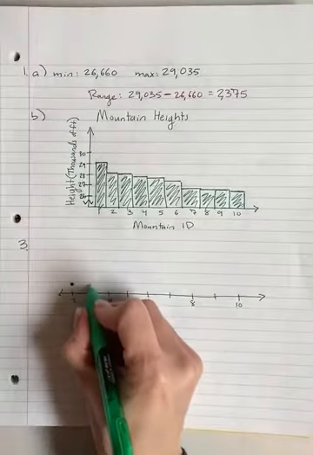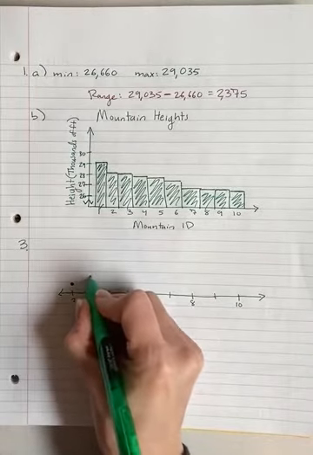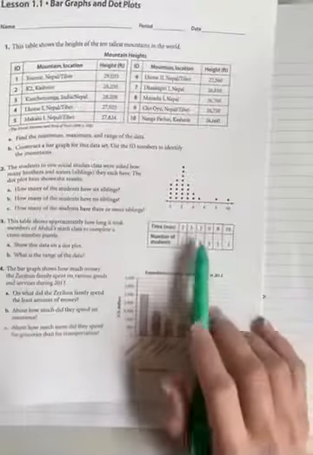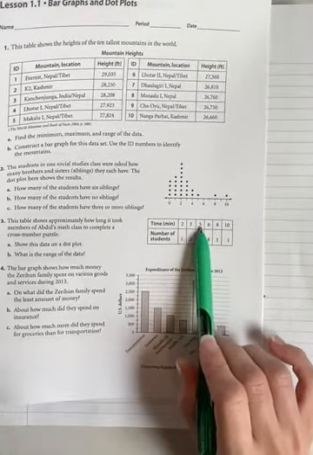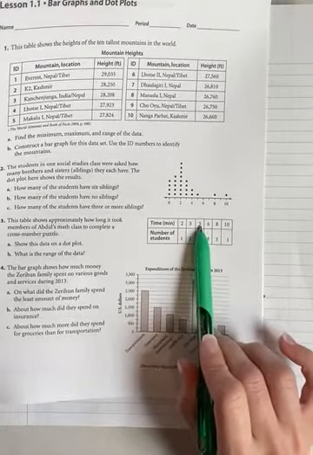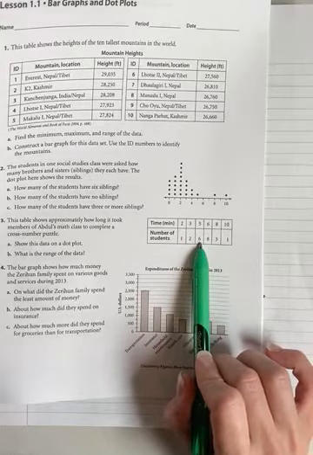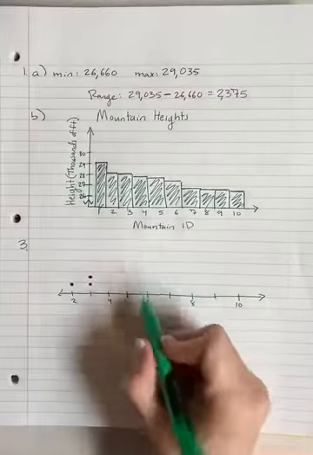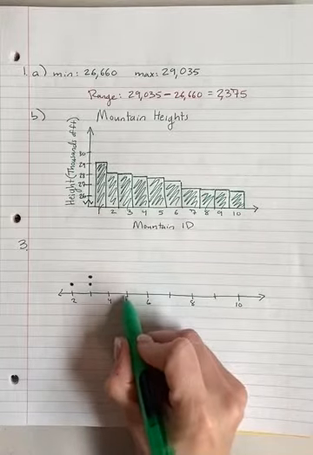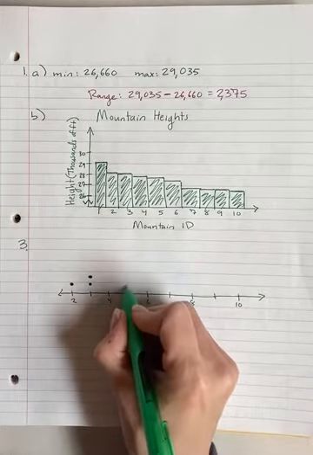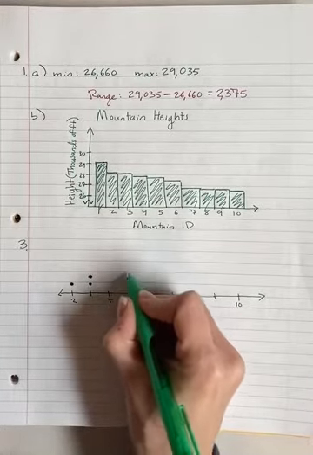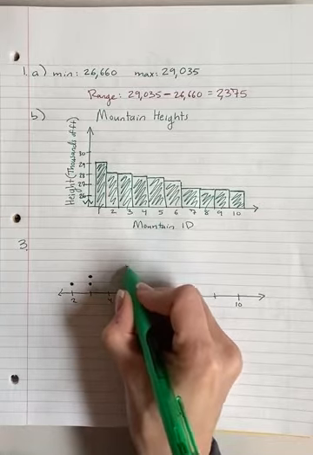So we're going to put 2 dots above the 3. The next one, there's no one who completed it in 4 minutes, but the next time is 5 minutes. So there were 6 students who completed the puzzle in 5 minutes. So we go to the 5-minute mark, and we're going to put 6 dots to represent those 6 students.